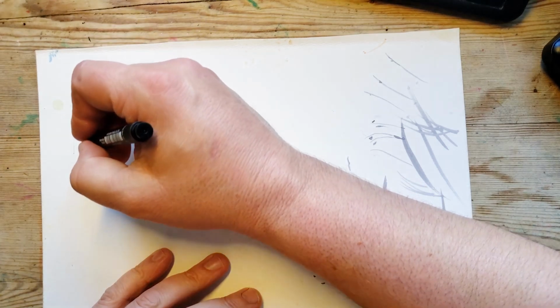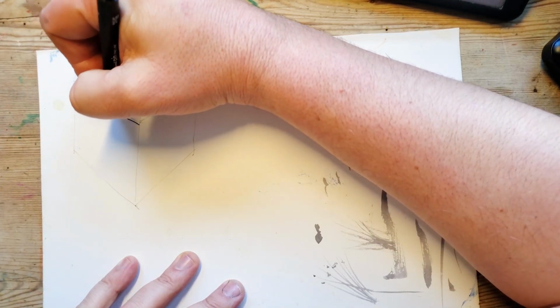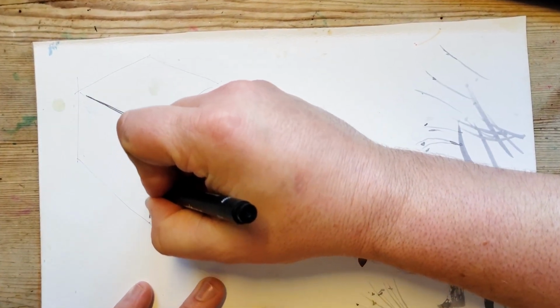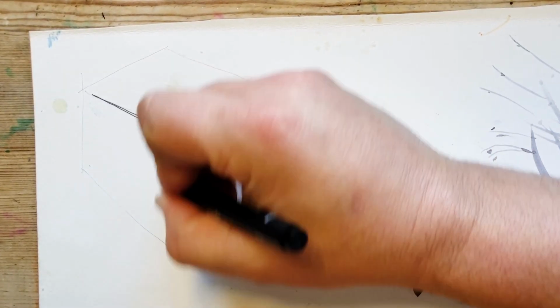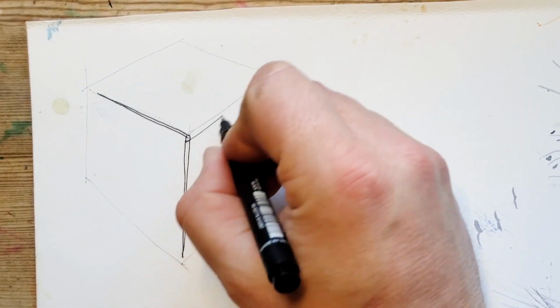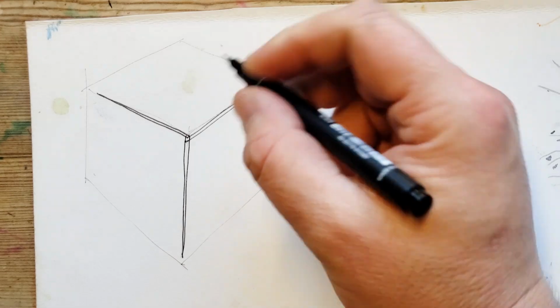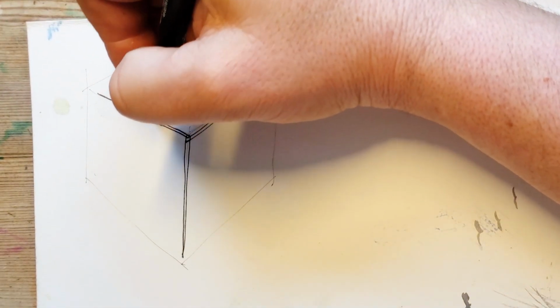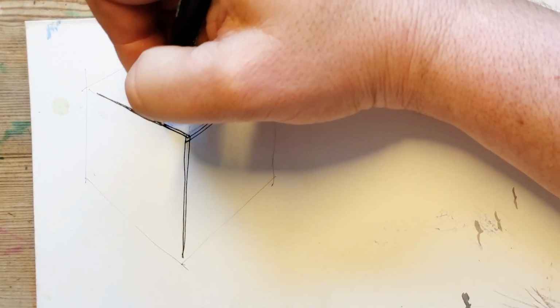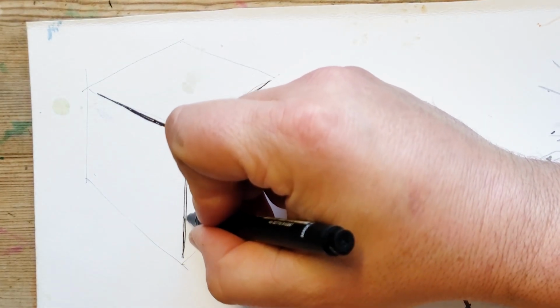Number 2, depth in items. So say for example we draw something as simple as a box. What you can do is make some of these lines slightly bigger. Now I'm going to cheat a tiny bit here. Well, not cheat, but I'm actually going to do 2 lines and taper them. And that's an easy way of controlling line width as you go.